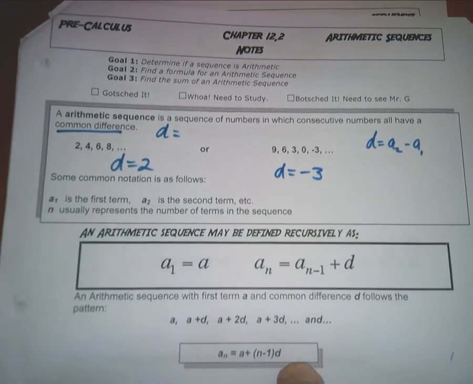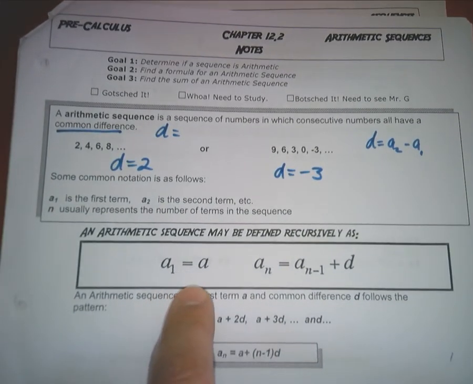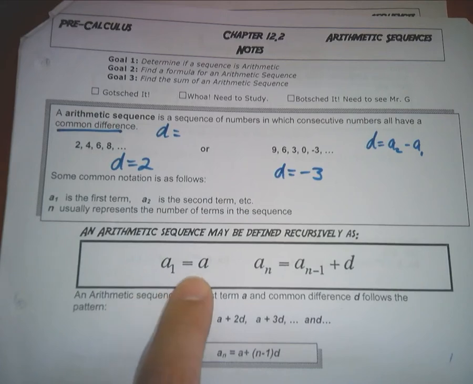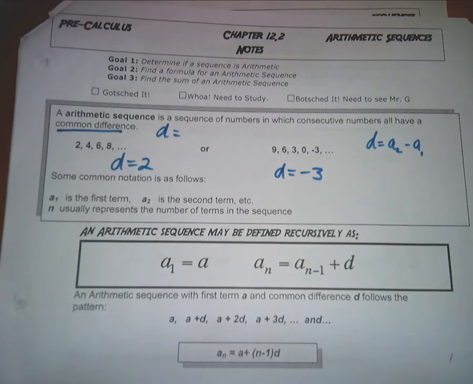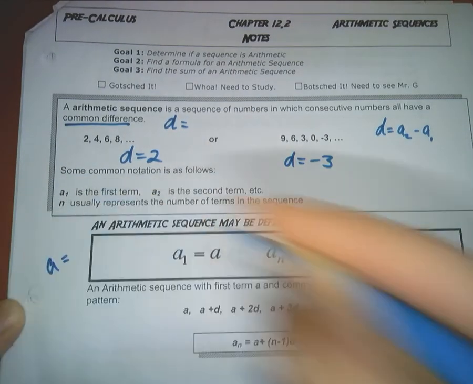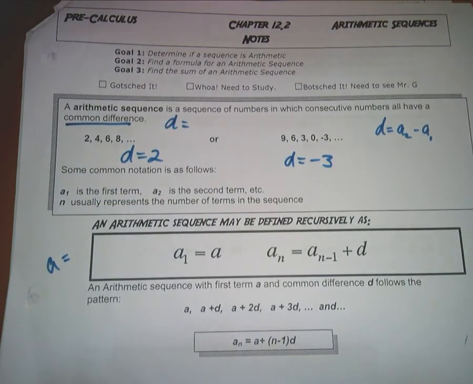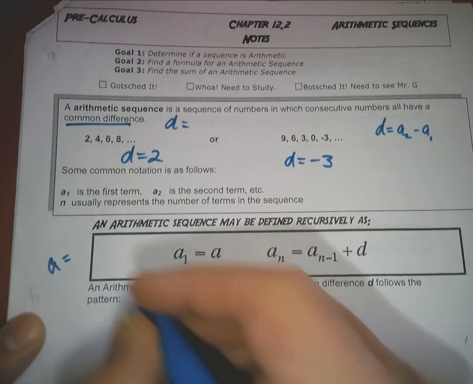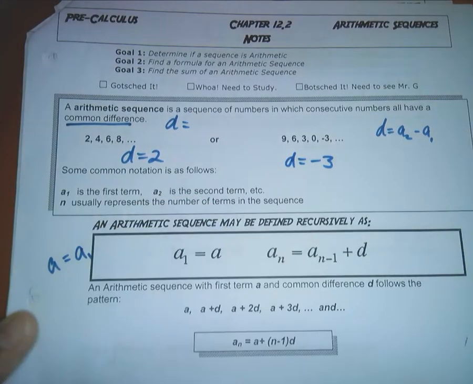So as we take a look, it says an arithmetic sequence may be defined recursively as this. A sub 1, we talked about, is our first term. Now, every once in a while, you may see where they just state A. So if you ever just see A, then you need to know that is the same thing as A sub 1.